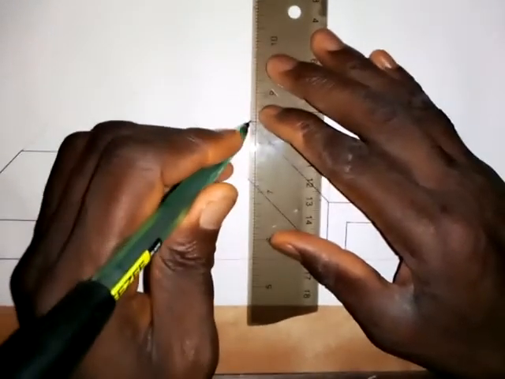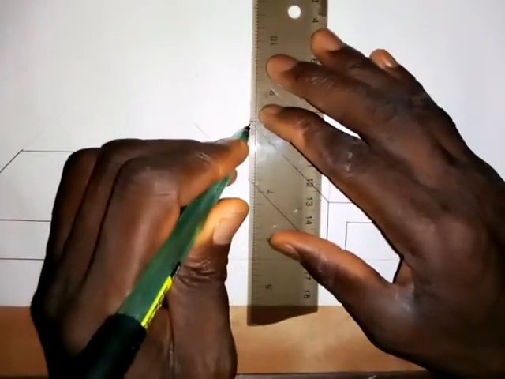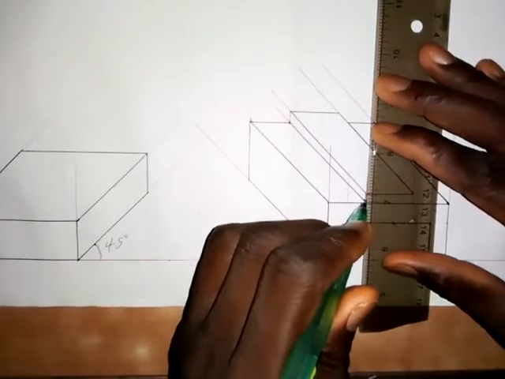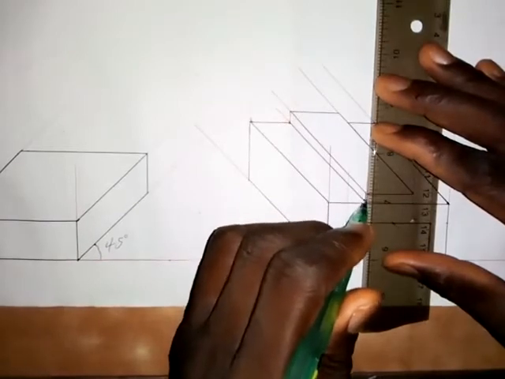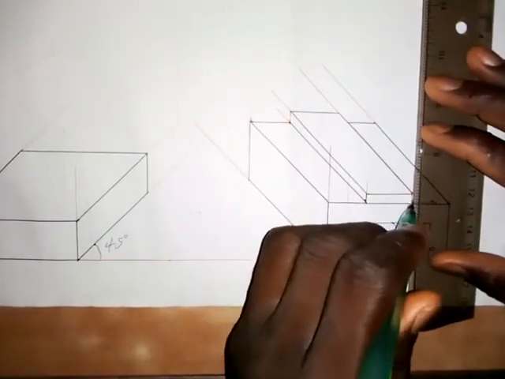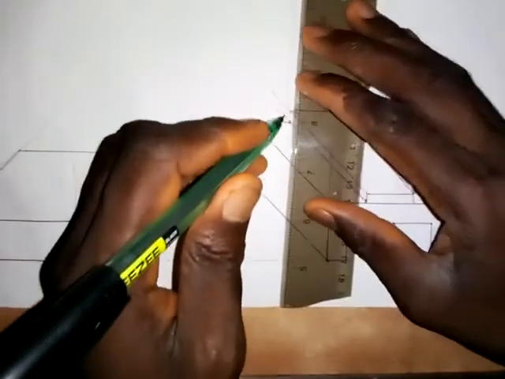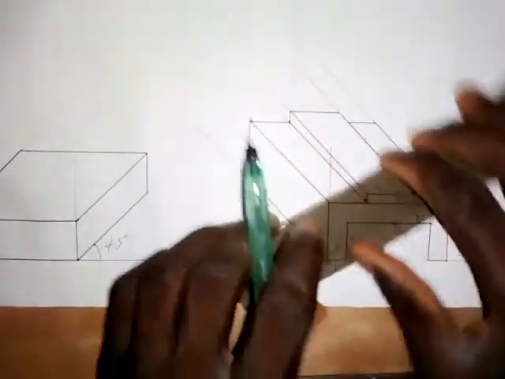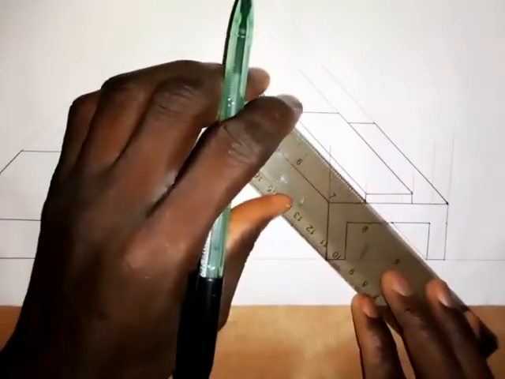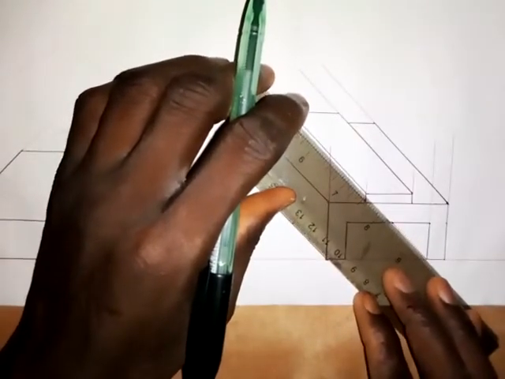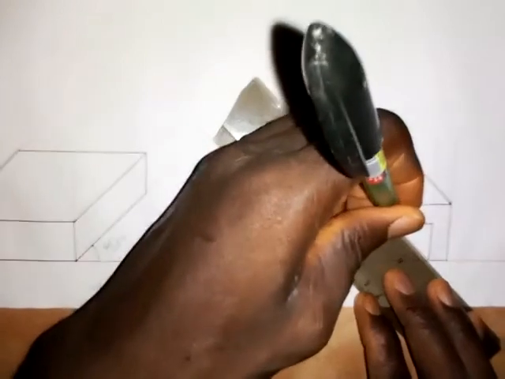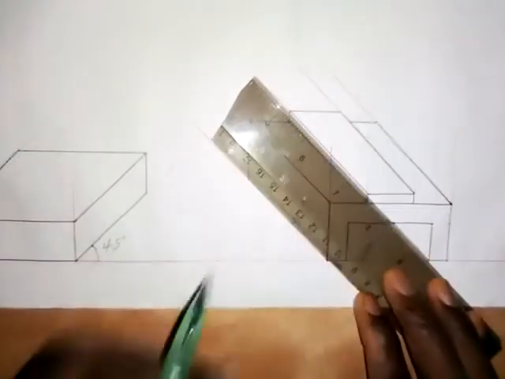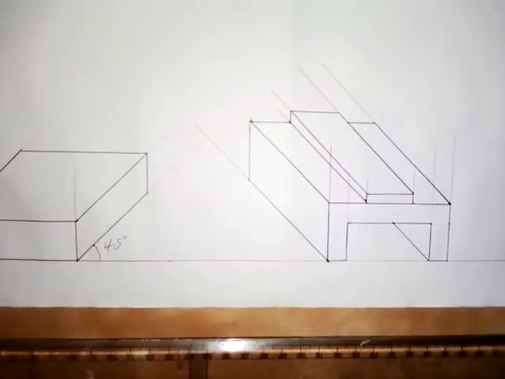Then we have this as a vertical line, and there's a vertical line here. This is also a vertical line, and this is also a vertical line. Then this line, we need to make it thick. All right, so this is the object.